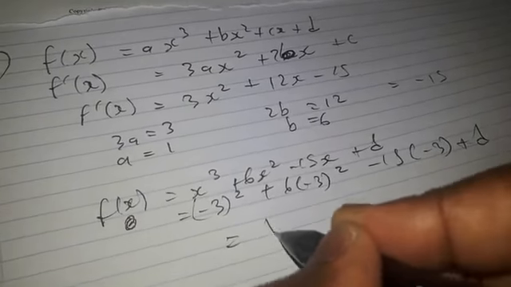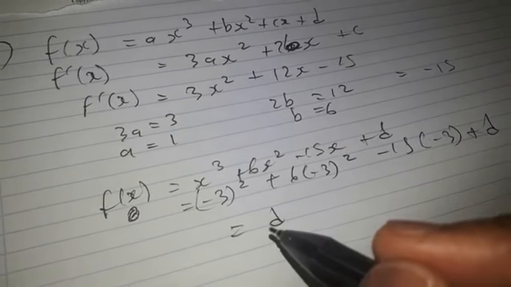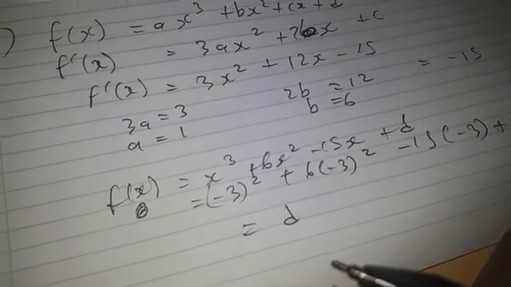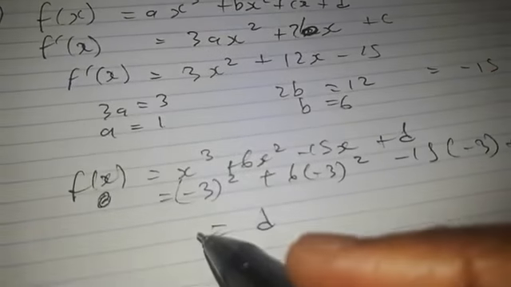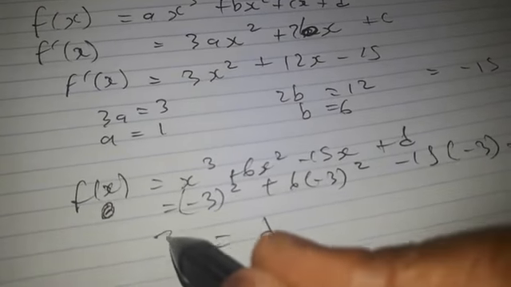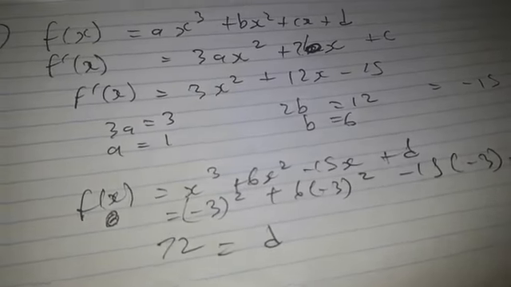And then here, if you work out your value for d and you simplify, you are getting a value of, let's see, 72. There you go.